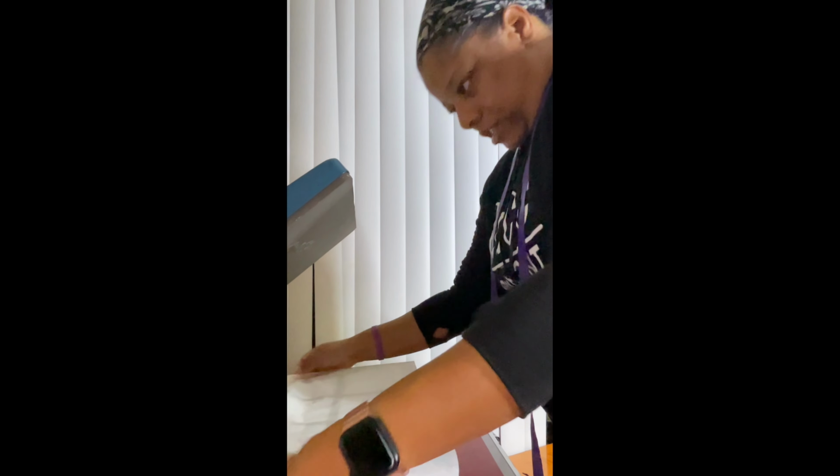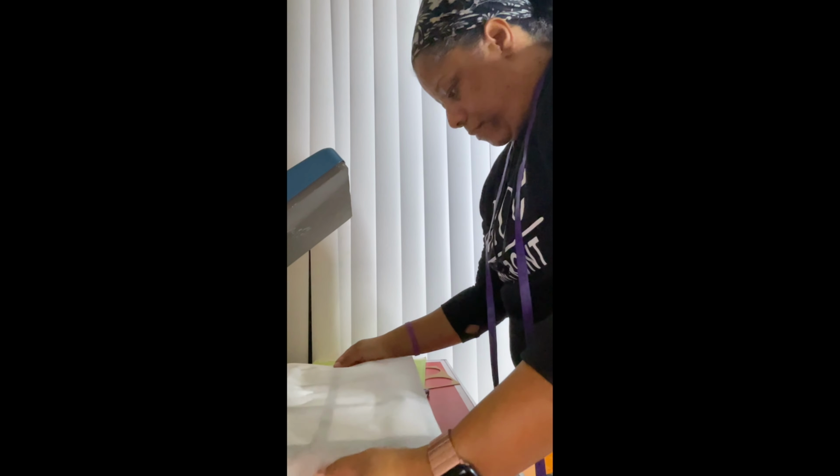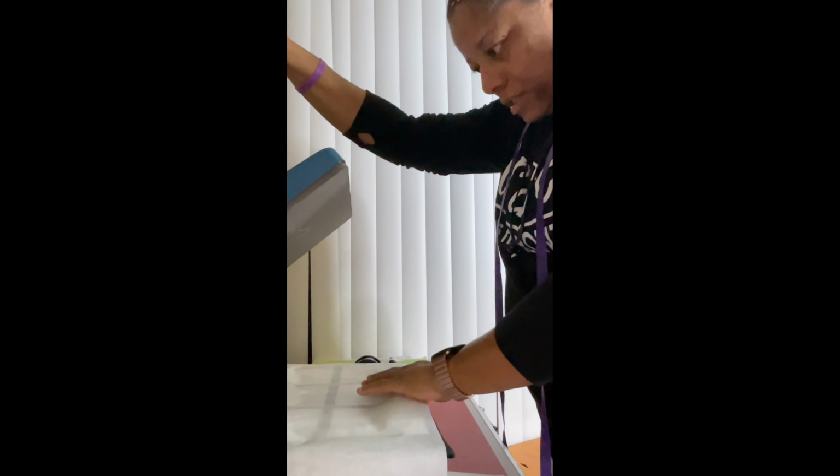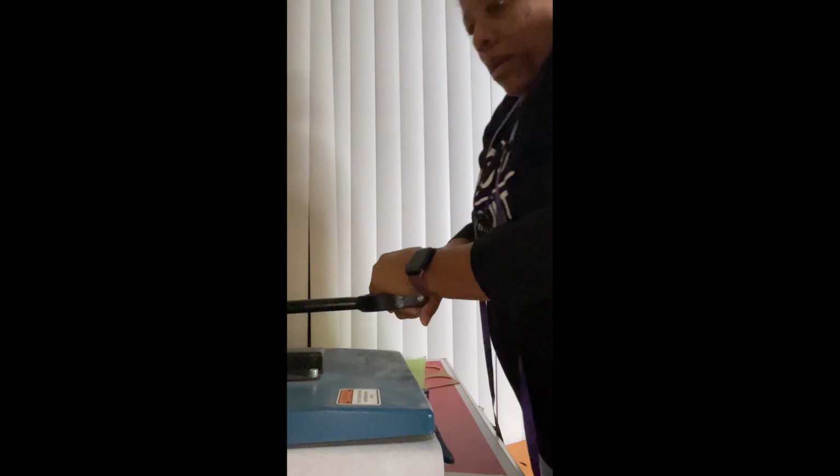Butcher paper. Keep my butcher paper straight. So what I'm gonna do is pre-press this one for 10 seconds, just to get the moisture and everything out.